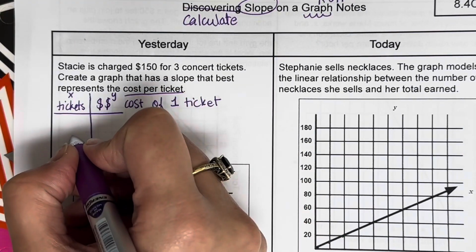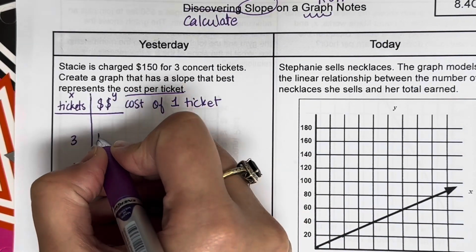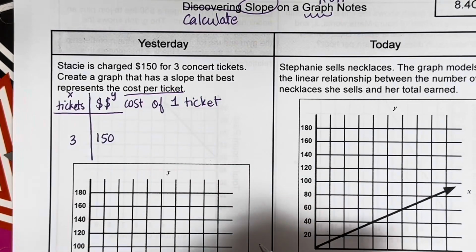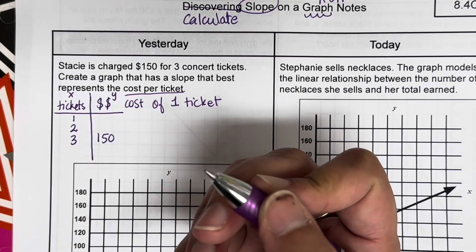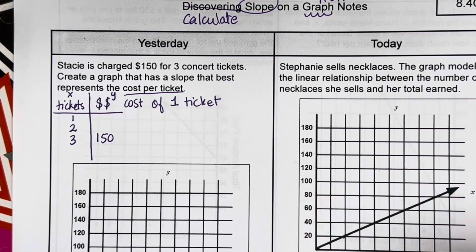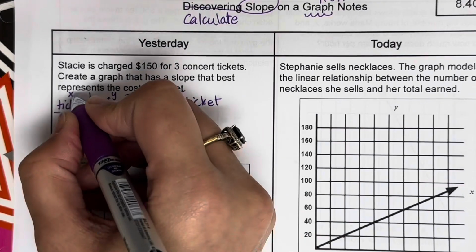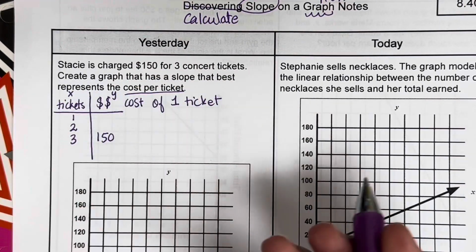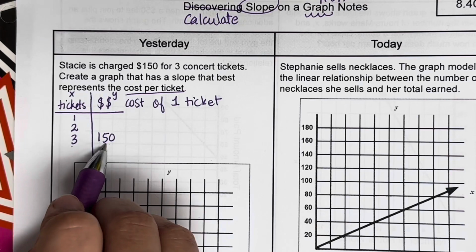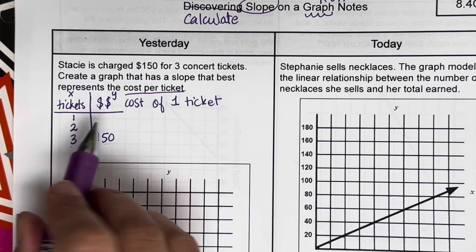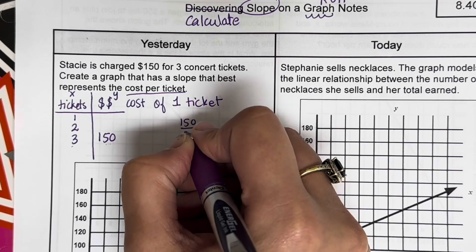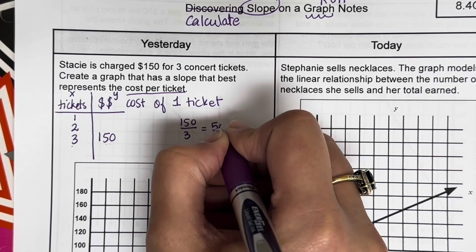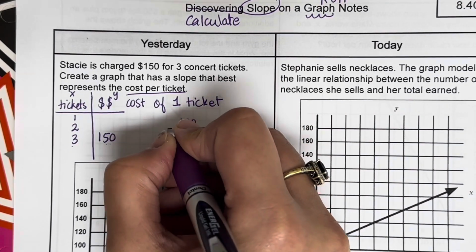Now, if she is selling 3 tickets, it is $150. I need to figure out 2 tickets, 1 ticket. Now, if she doesn't sell any ticket, that's 0 money. So that's your first point, 0, 0. But I don't have to write it over here. So 3 tickets for 150. That means 1 ticket is how much? 150 divided by 3. So that is $50.